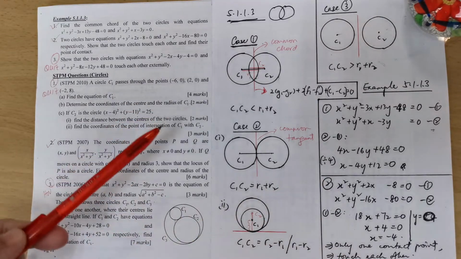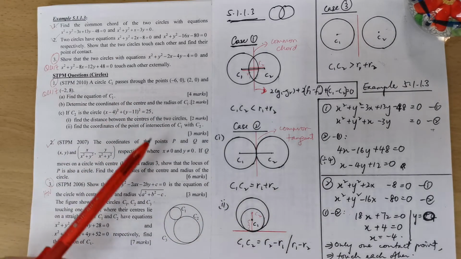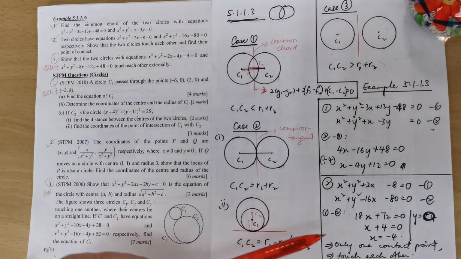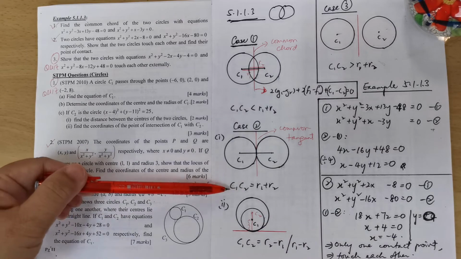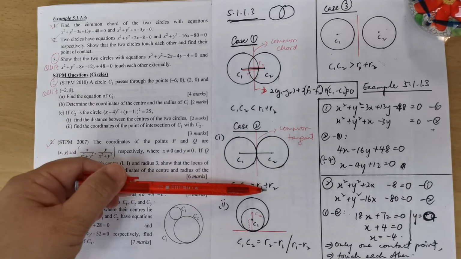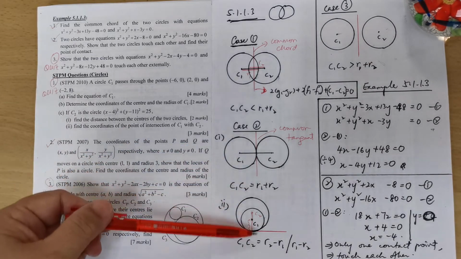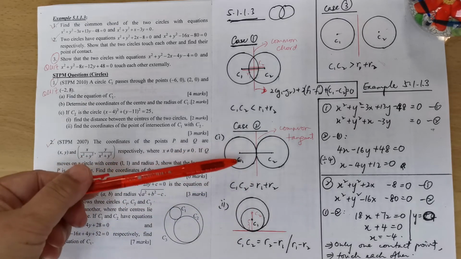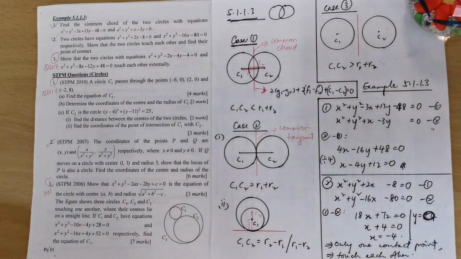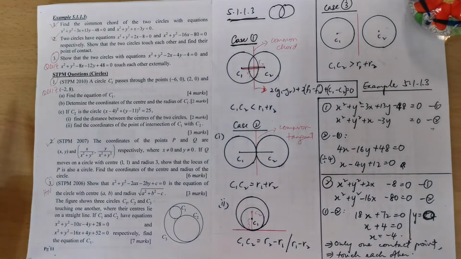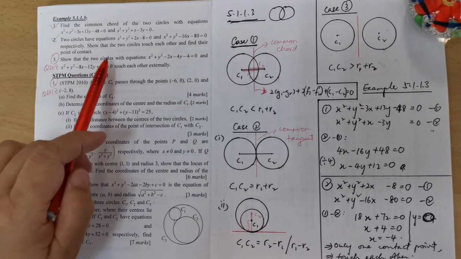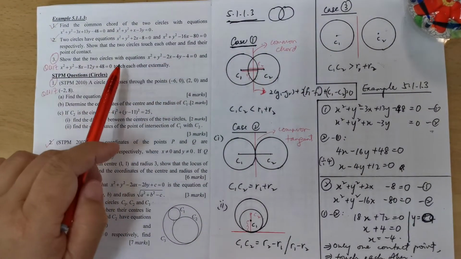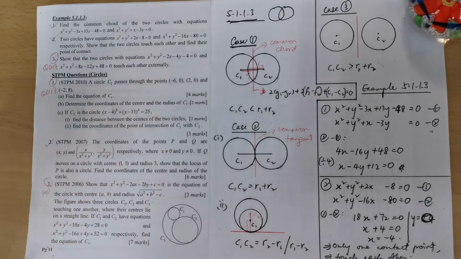If you want to go further, you have to check your C1, C2 and your R1, R2 to see whether they touch externally or internally. But this question never asked, so we just leave it. Later, you do question 3 as a quiz, where you are asked to show that the two circles with the equations given touch each other externally.